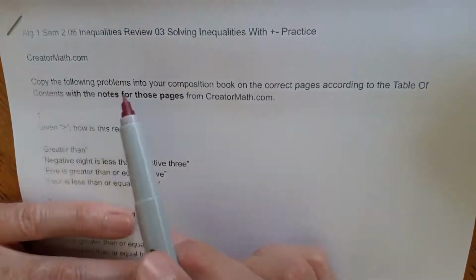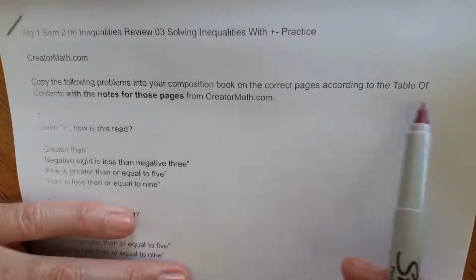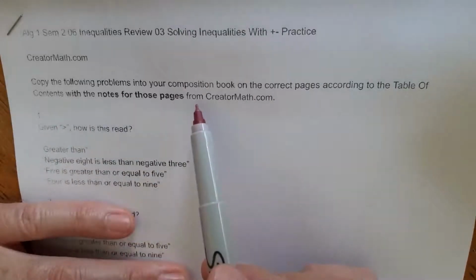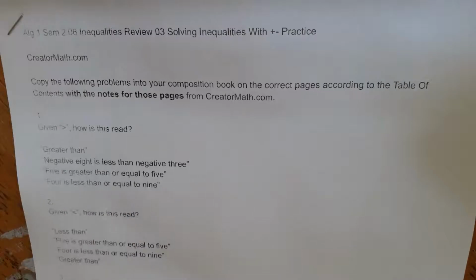The instructions are: copy the following problems into your composition book on the correct pages according to the table of contents, with the notes for those pages from creatormath.com. So I'm going to show you where those are. That can be difficult for students to find.